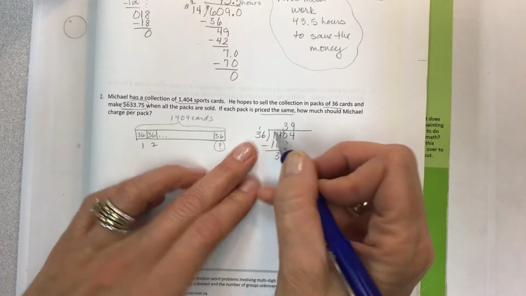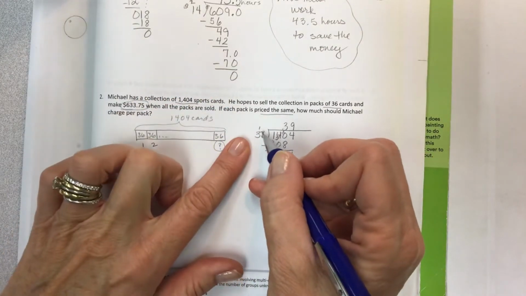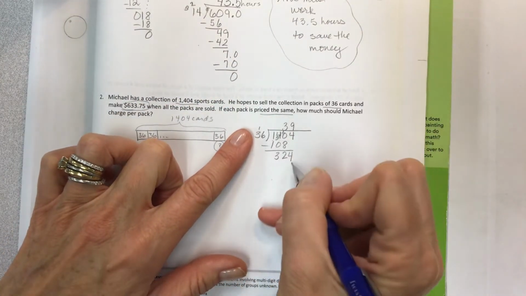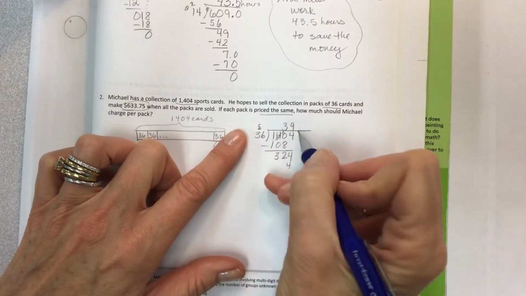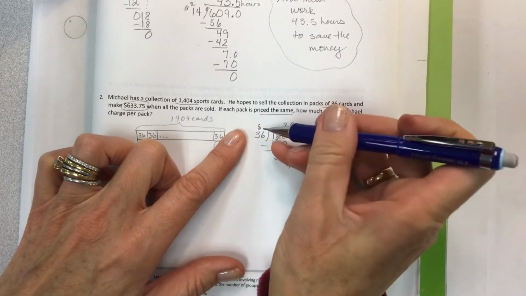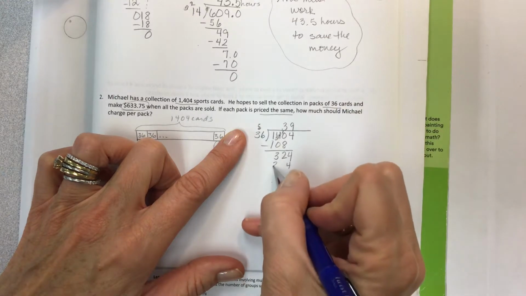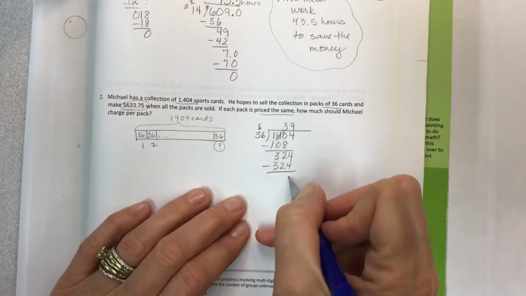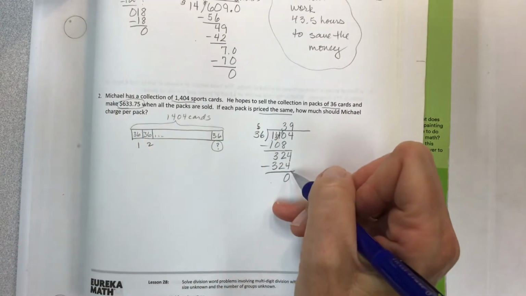So 9 times 6, that was just in your head, remember. I wish I had a different number. 9 times 6, 54. Carry the 5. And then 27, 28, 29, 30, 32. And look at that. The 9 got us right where we needed to go.